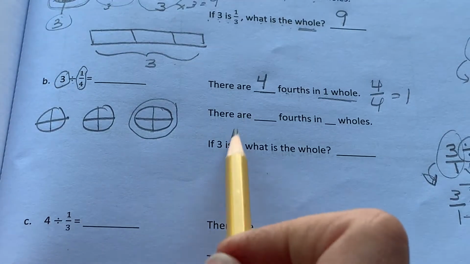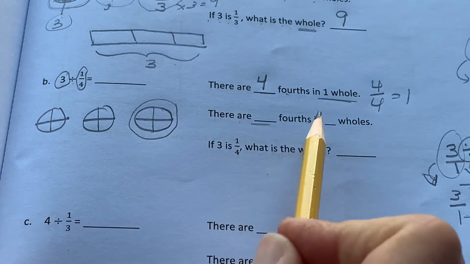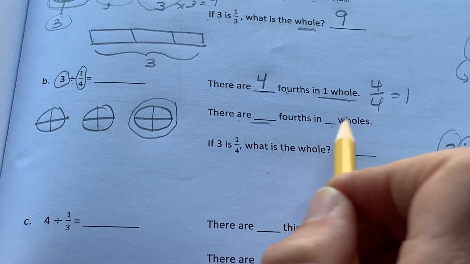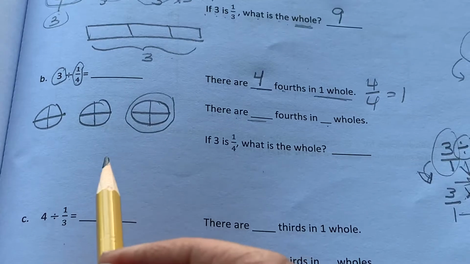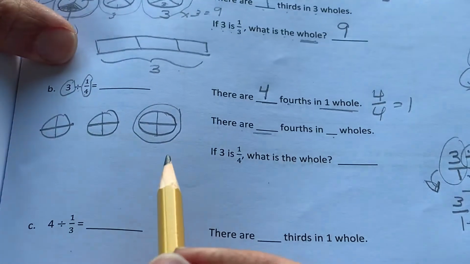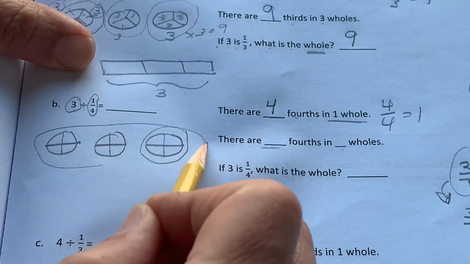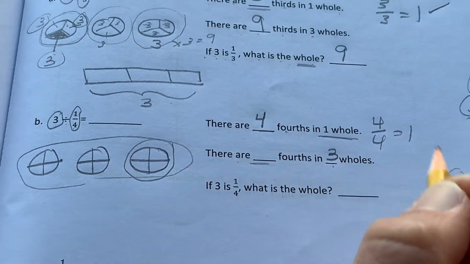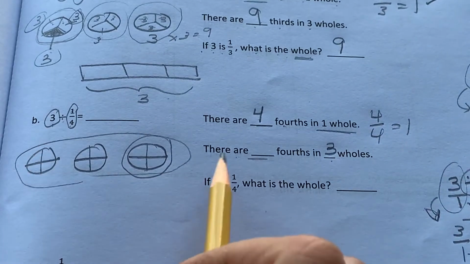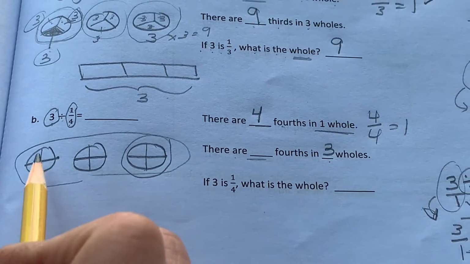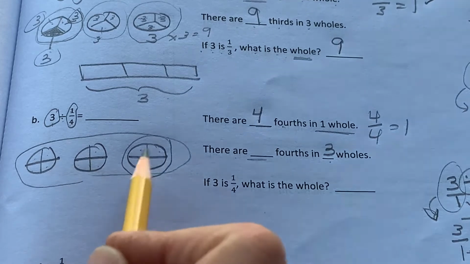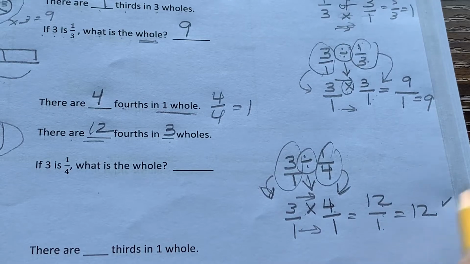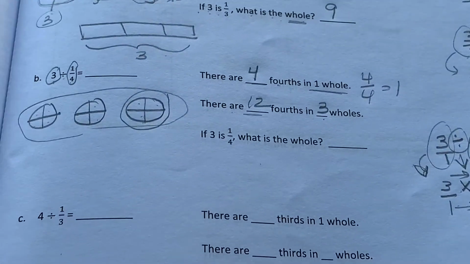Now the next question. There are how many fourths in... Oh, I guess I get to choose the answer because it has a blank here. So I'm going to say in all of them, just like they did in the problem above. So we have 3 wholes here because we started out with the 3. So how many fourths do we have in all of them? 1, 2, 3, 4, 5, 6, 7, 8, 9, 10, 11, 12. 12. And that's what we got over here. That was our 12. Let's see what they ask in the last one.